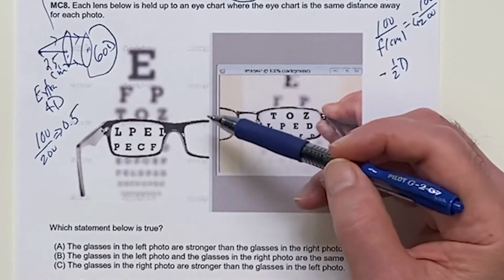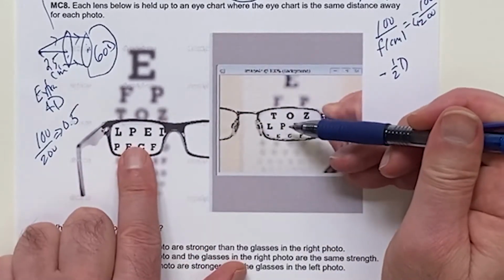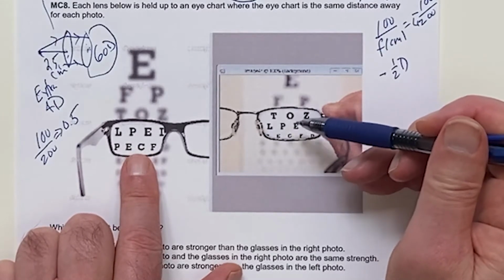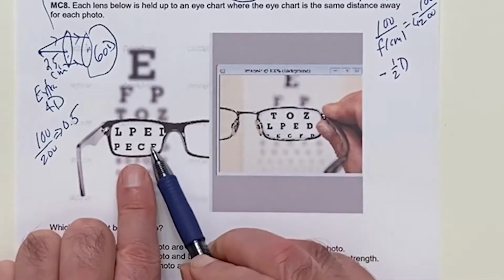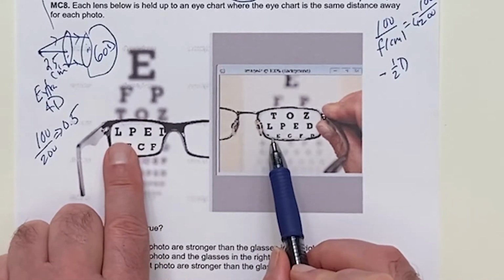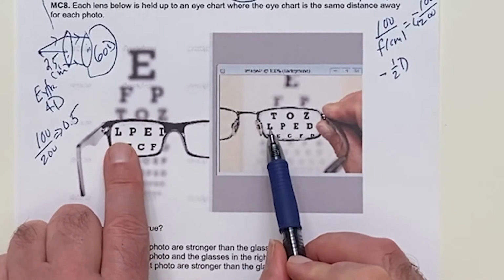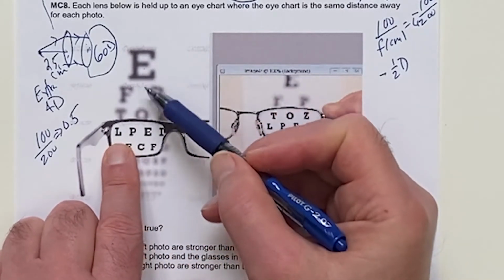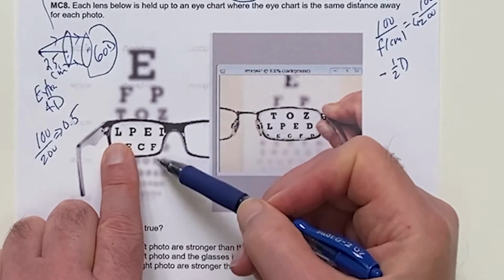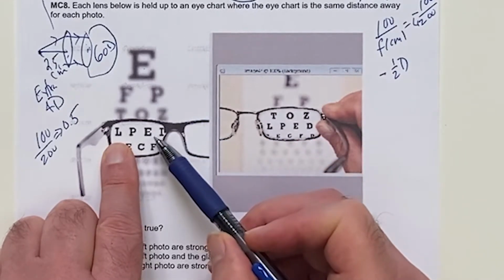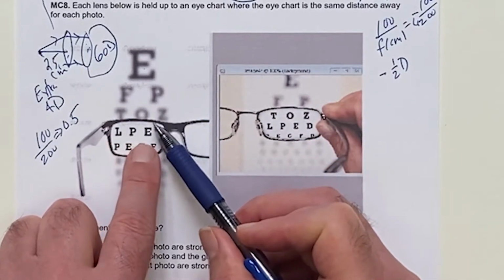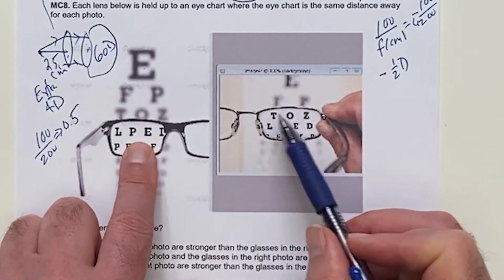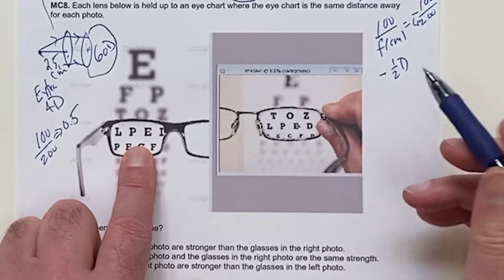So for this next question, think of these glasses as being neutral, like a regular pane glass window. Then the letters would be the same size. In other words, the same size. You would basically see the letters the same size as the chart. So here, if you go away from that chart, like this is going away more from the chart size than this one. So that means this one has to be stronger.